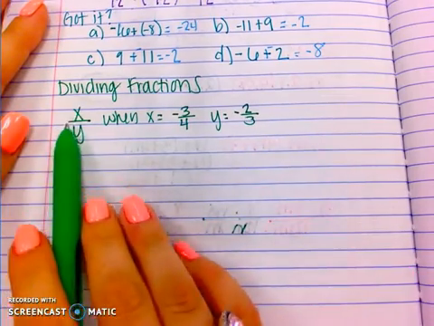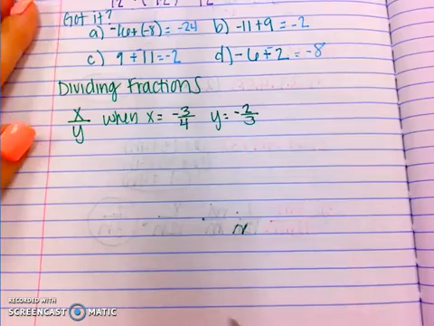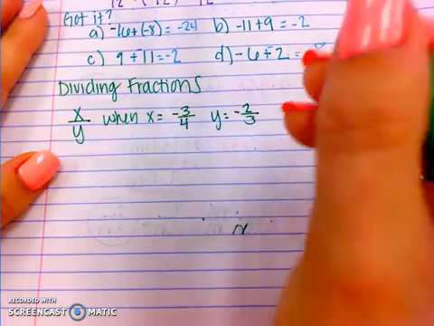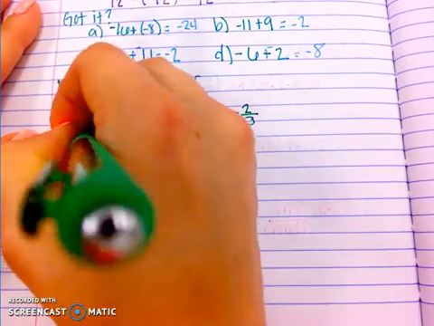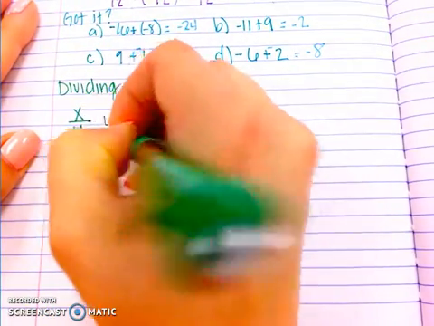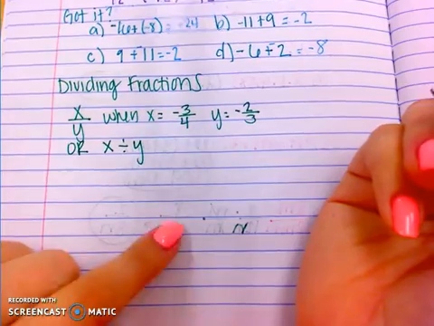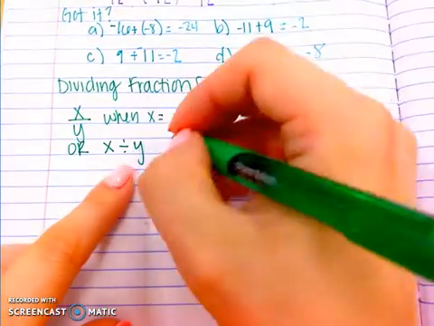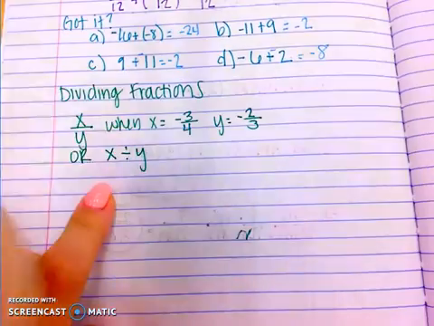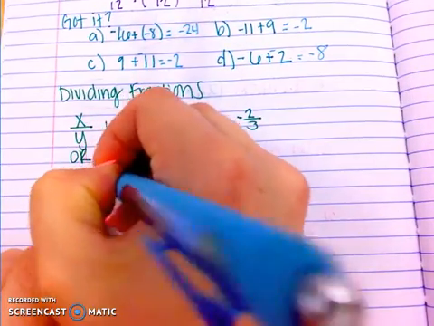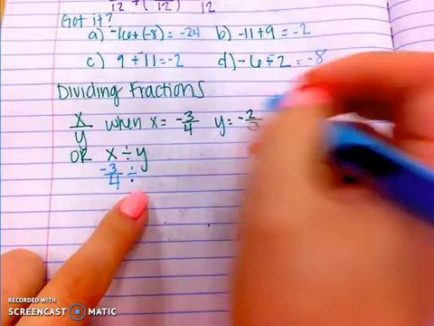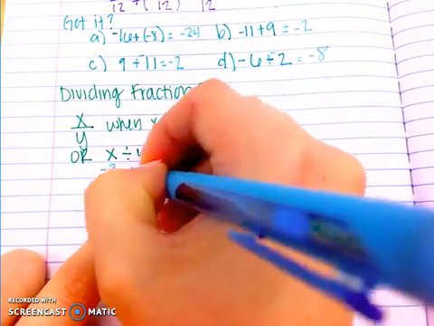So instead of leaving it top and bottom like that, what you can do is write it as a division problem. So you can also write it as x divided by y, and that'll make it easier for you. So if I'm substituting in now, negative 3/4 divided by negative 2/3.